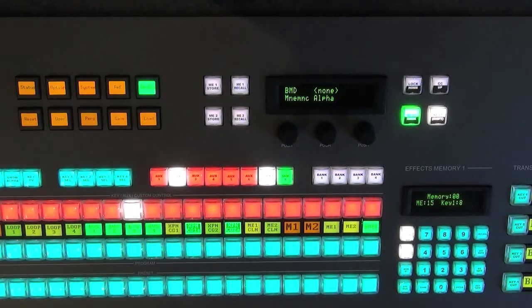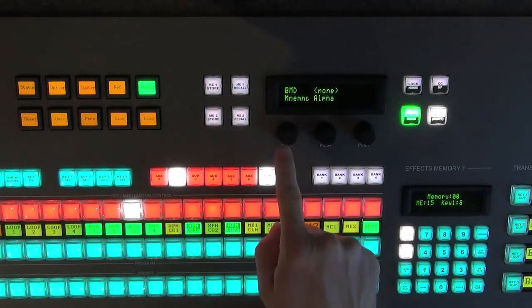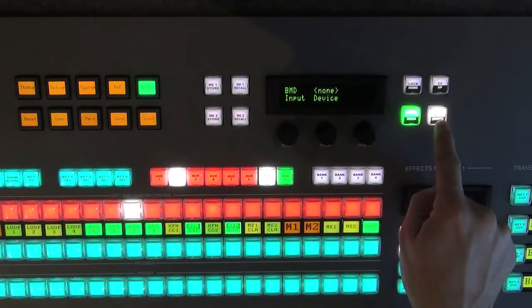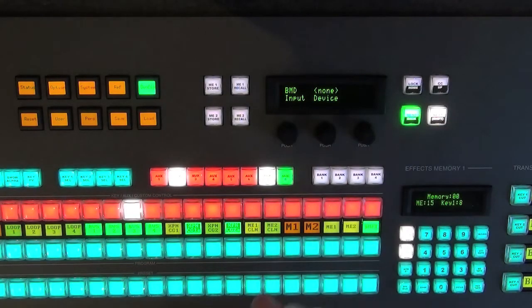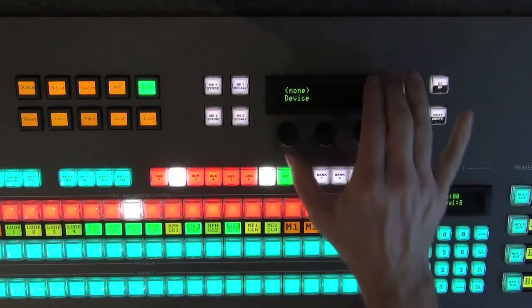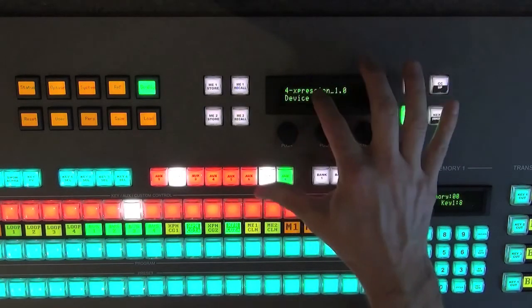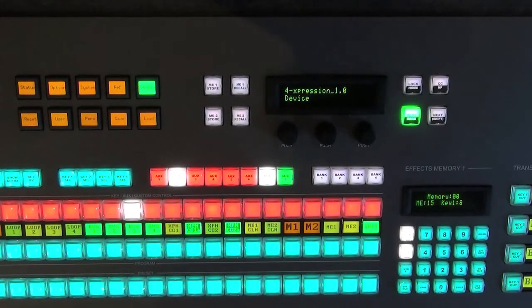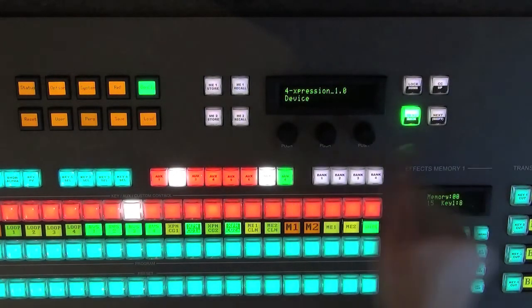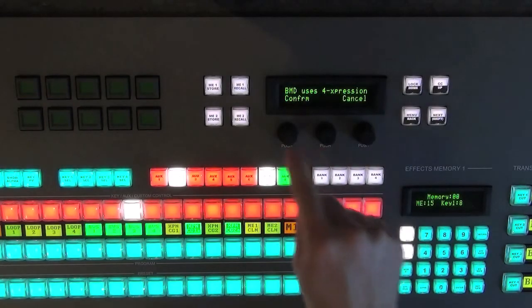So in this case, if I was hooking it up to the Blackmagic Design application, then what we would want to do is go ahead and make this the device. So we hit the next button, the device menu comes up, we can click on it, we can now scroll to our 4 because it's pretending to be an expression, and we go ahead and click and confirm.